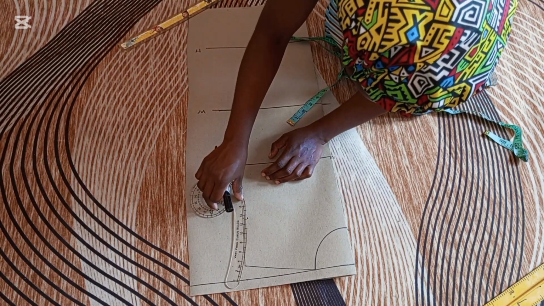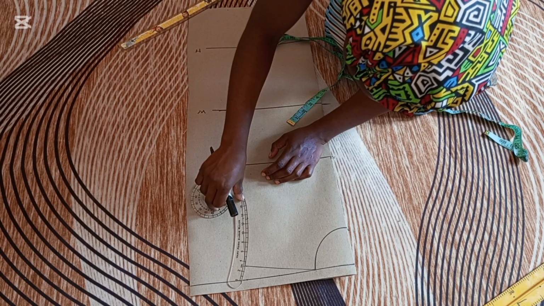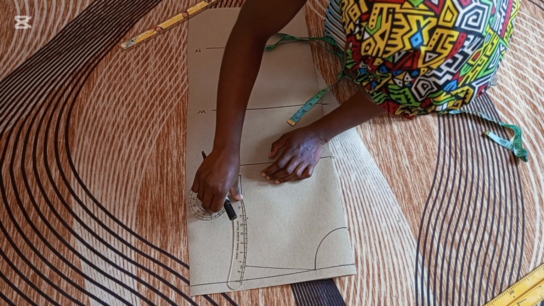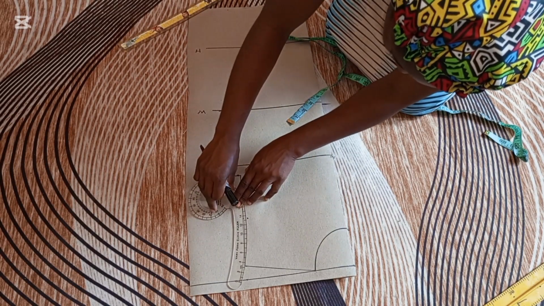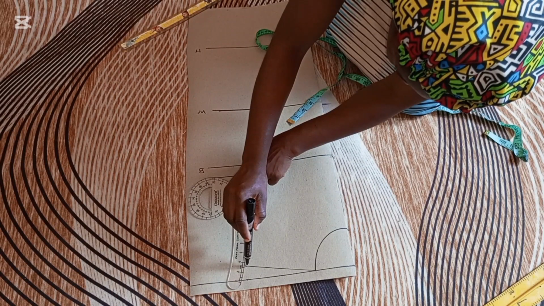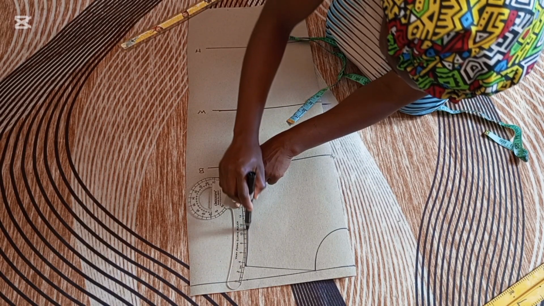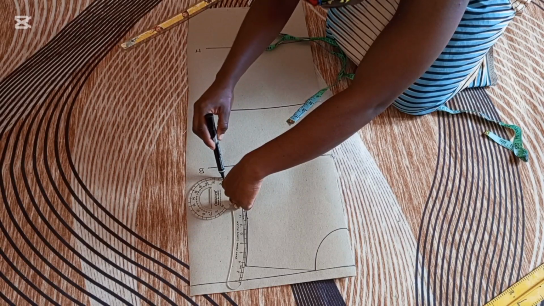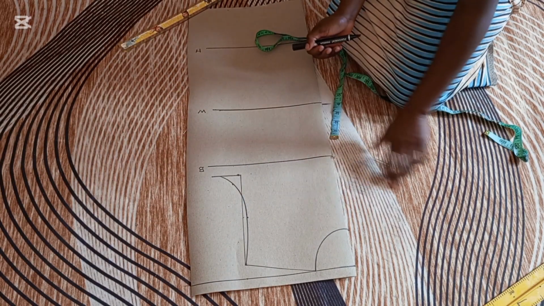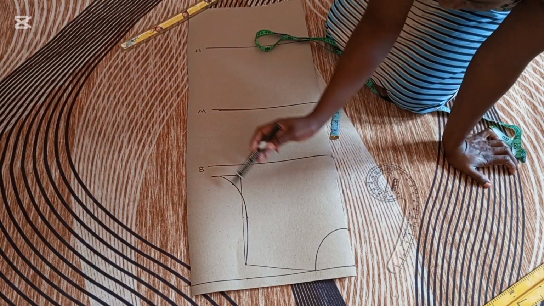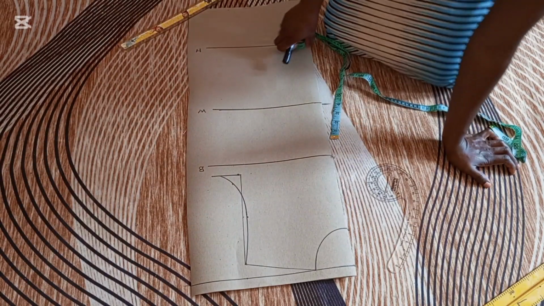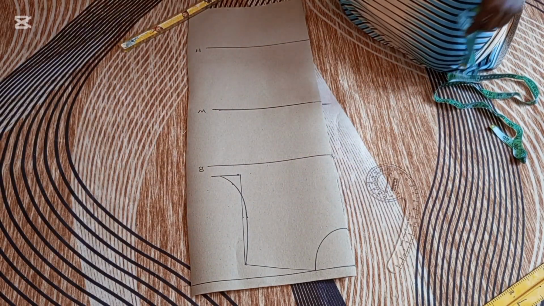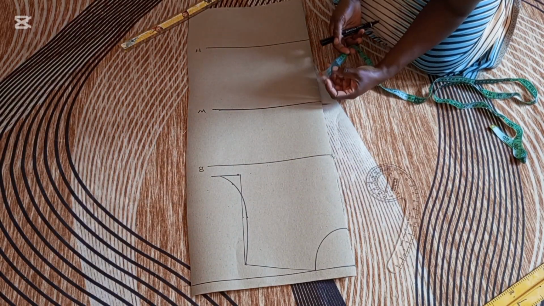If you don't have the French curve ruler, you can just use your free hand. There's no harm, so long as it looks beautiful and well aligned. So I'm just going to shape my armhole, as you can see me do. So you can see that our bodice block is shaping out beautifully. One part is for the back armhole and the other one is for the front armhole.